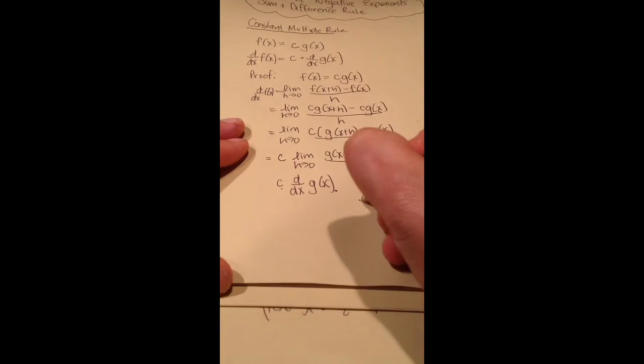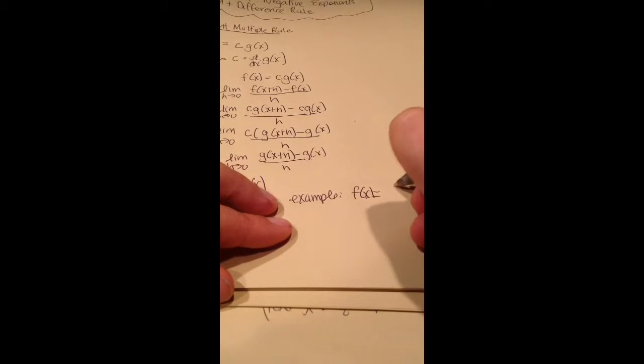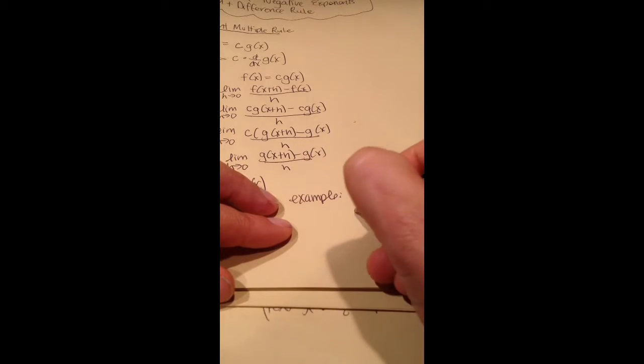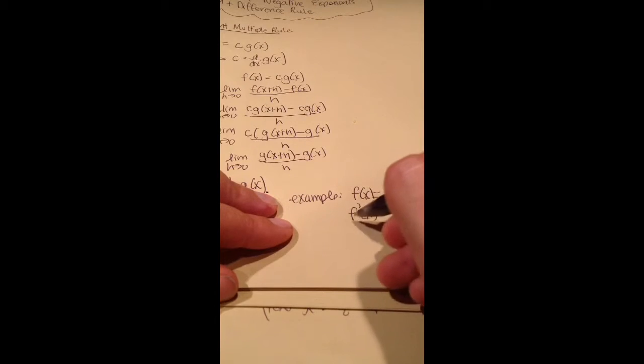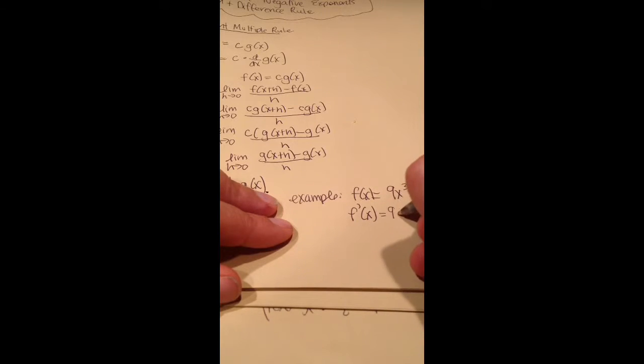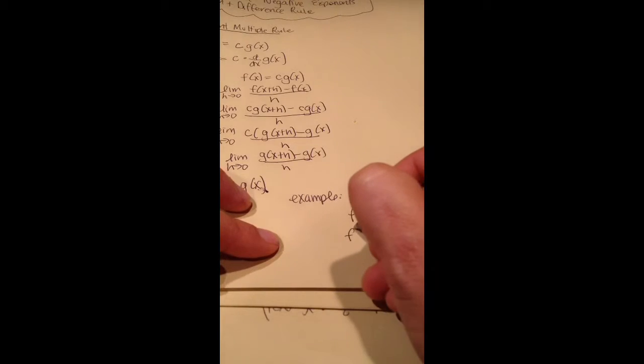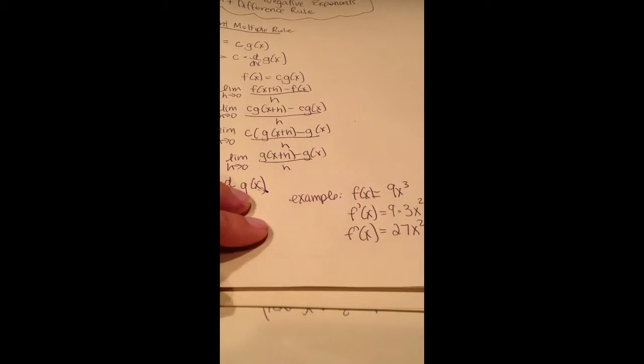So let's look at an example. If I were to take the function f of x equals 9x cubed. Okay, I've got a power rule, so I can take the derivative of f of x, and remember I can use d dx of f of x, or I can use the apostrophe. That's the same notation. So I'm going to take the constant out front. I'm going to take the derivative of x cubed, which is going to be 3, subtract 1 from the exponent, which gives me x squared. So I'm going to get 27x squared as my derivative. Okay, so that's the constant multiple rule.